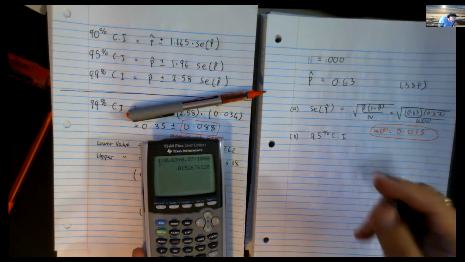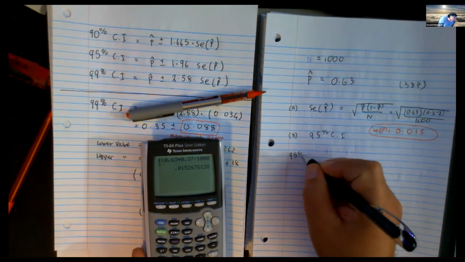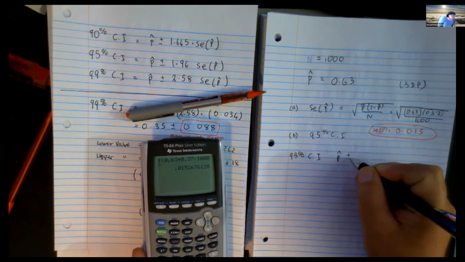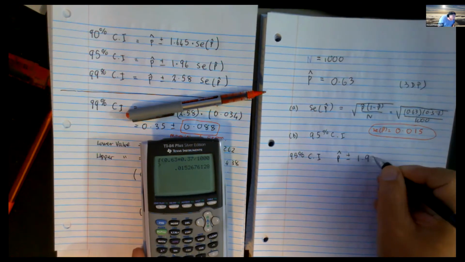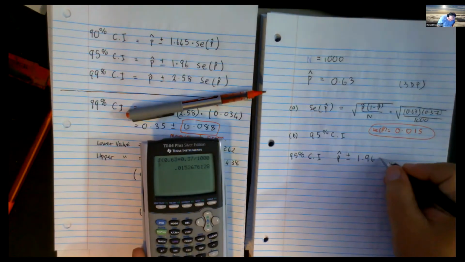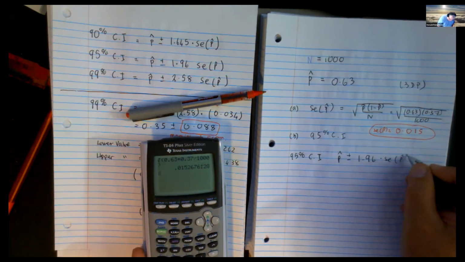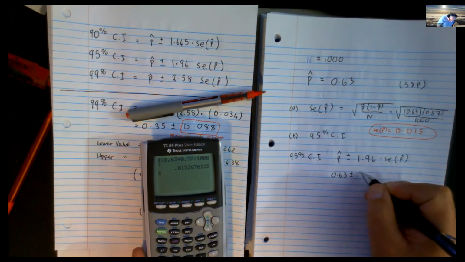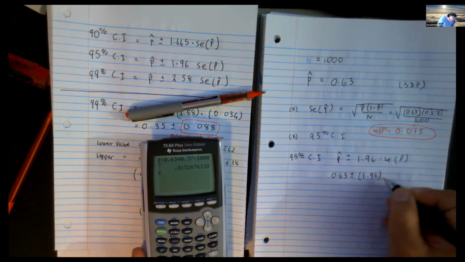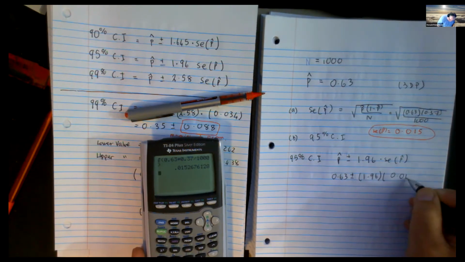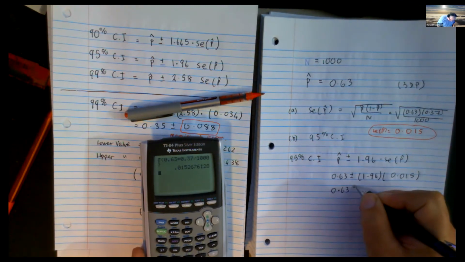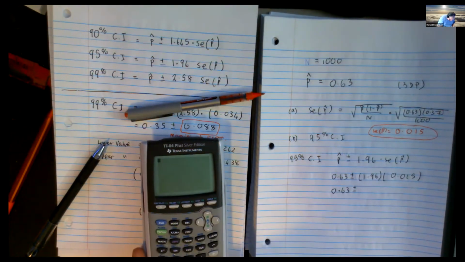So the 95% confidence interval is going to be p hat plus or minus 1.96 times the standard error. So it's going to be 0.63 plus or minus 1.96 times 0.015.